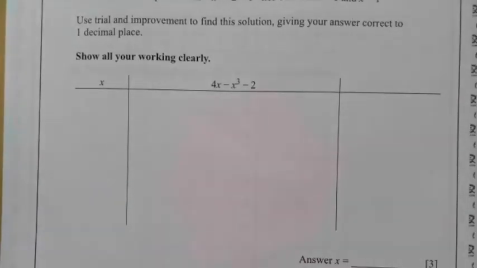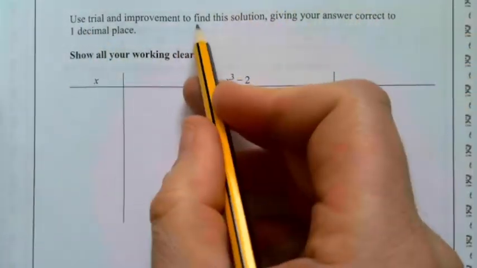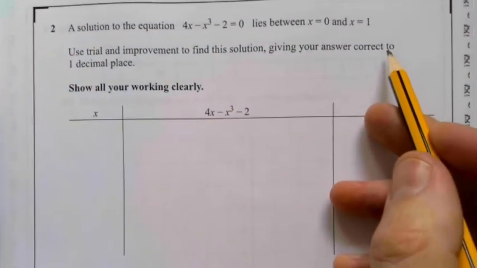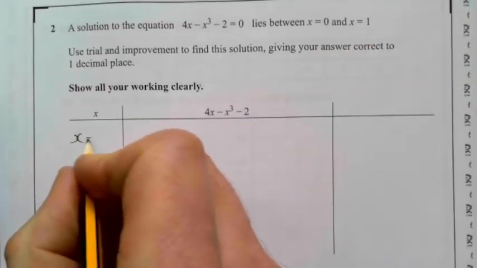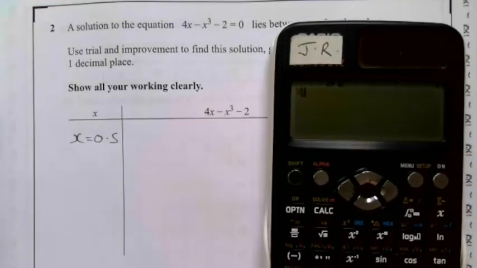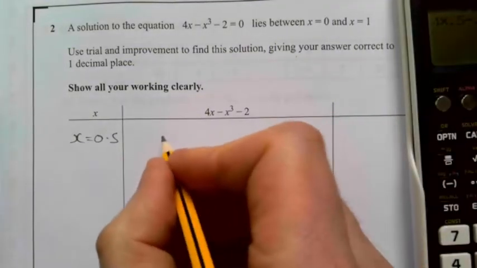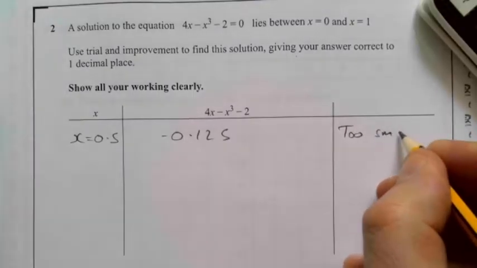Question 2, a solution to the equation 4x minus x cubed minus 2 equals 0 lies between 0 and 1. Use trial and improvement to find this solution, give your answer correct to one decimal place, and show all your working clearly. If it's between 0 and 1, we may as well pick then x equals 0.5, which is halfway in between. So we would go 4 times 0.5, take away 0.5 cubed, take away 2, and that gives us minus 0.125, and that then of course is too small.